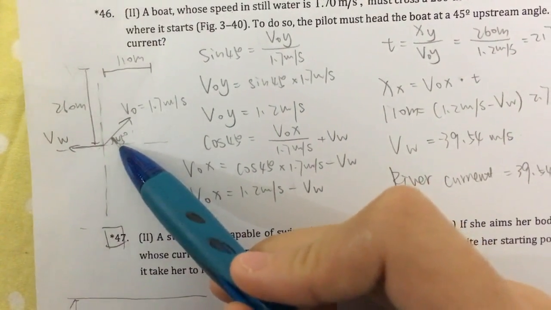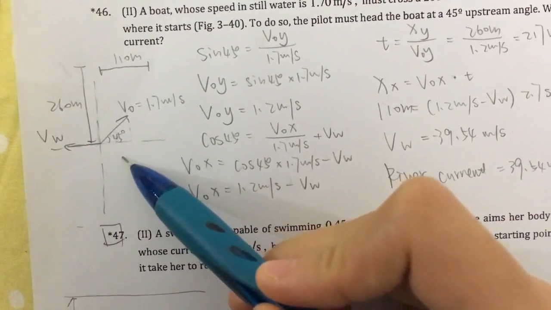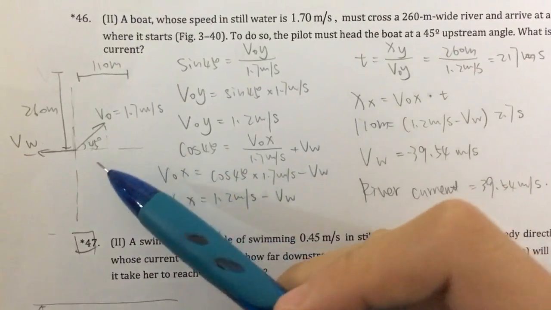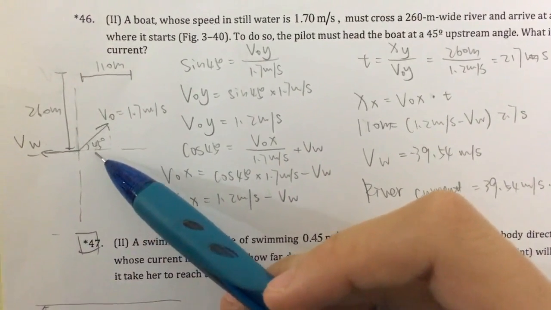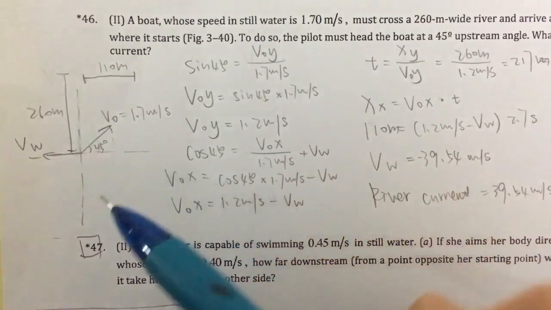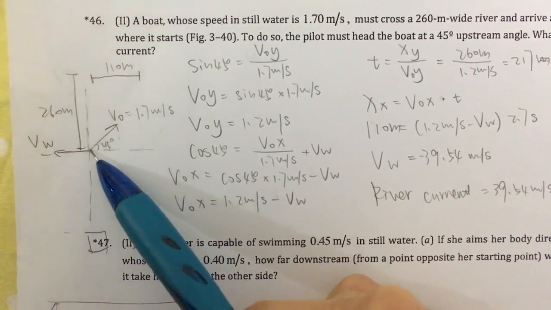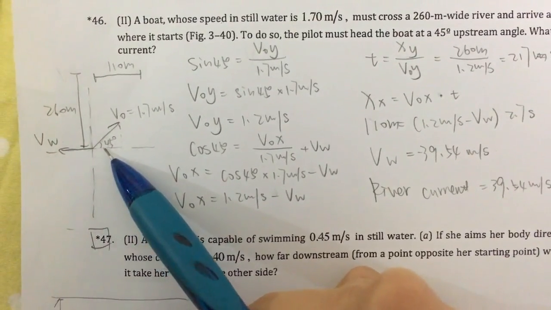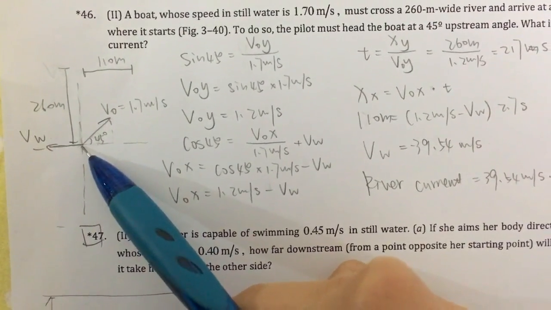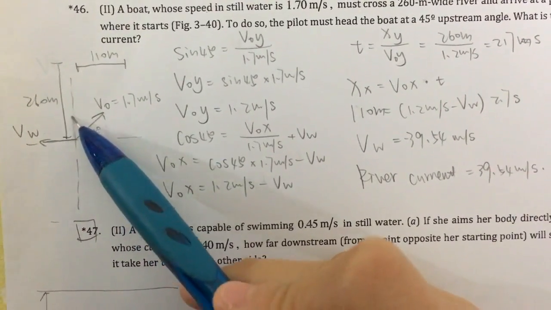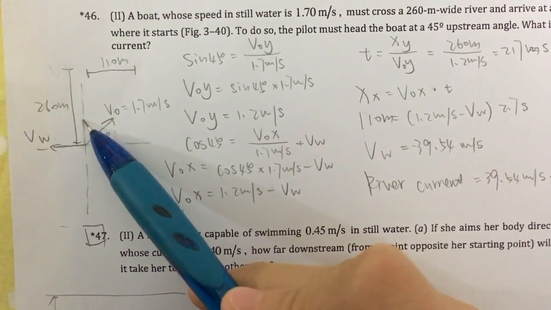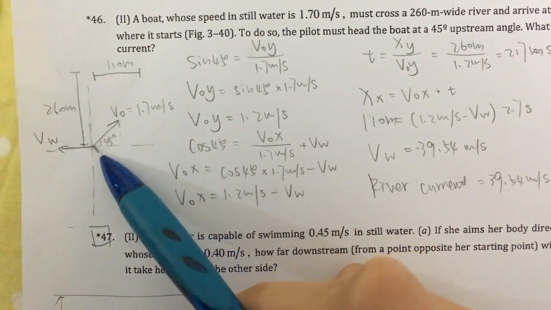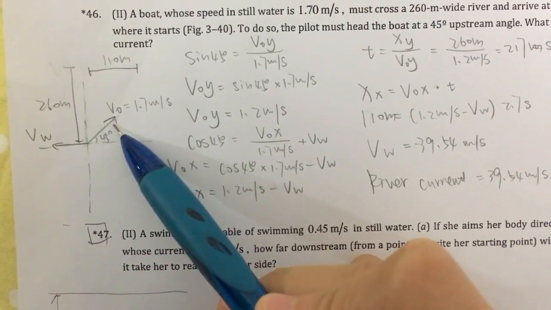Because we know the angle is 45 degrees, sine 45 degrees equals the initial velocity of the y-axis divided by the initial velocity, which is 1.7 meters per second.